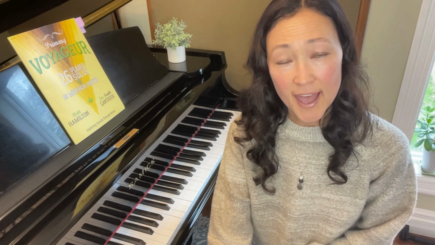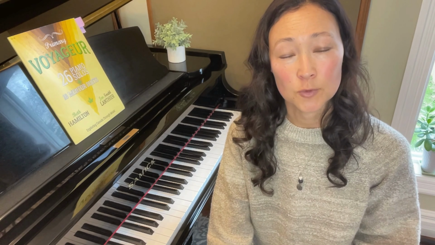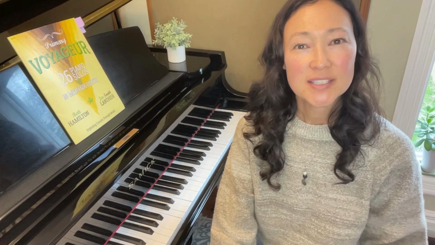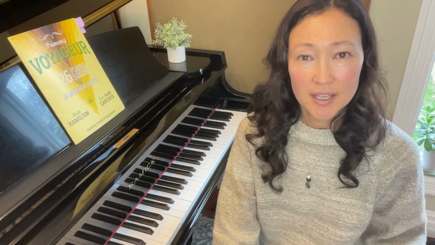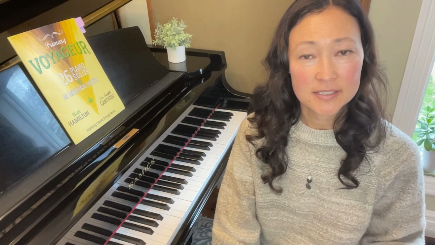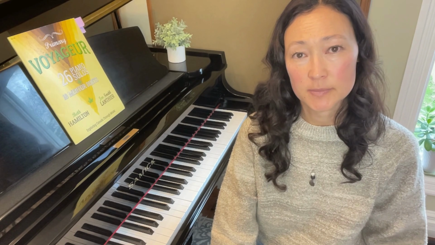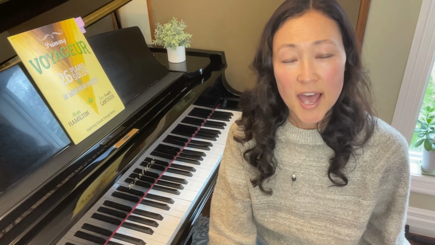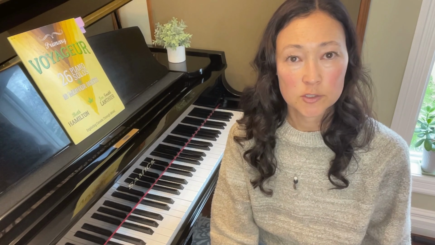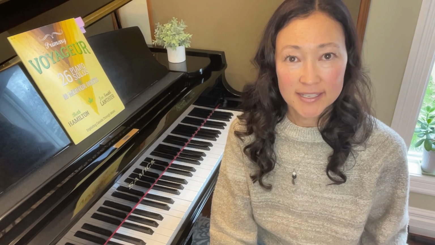So this is called pre-staff reading, where the notes are shown on the page without the use of a grand staff. It will be mostly hands separate playing, although there could be some hands together, and a focus on things like a steady pulse with simple time signatures. You'll notice lots of direction for finger numbers, as well as easy to read intervals such as steps and skips.